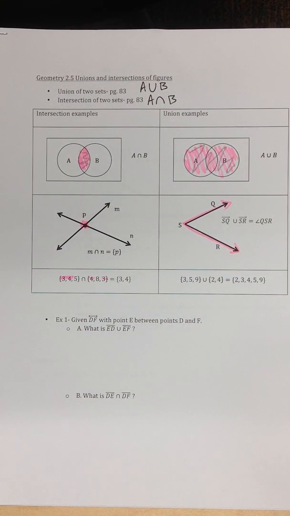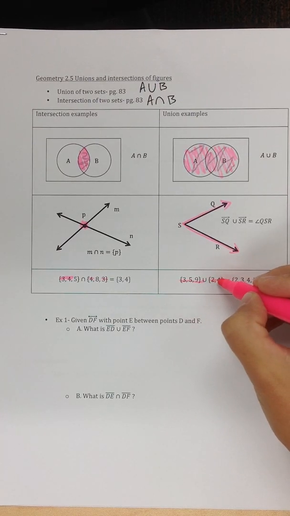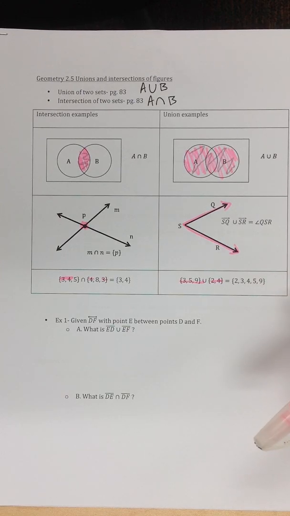Now union, on the other hand, is everything that's in both groups. So the union of the set 3, 5, 9 with 2 and 4 would be everything that's in this group and everything that's in this group, so 2, 3, 4, 5, and 9. Intersection is where they cross, union is everything.